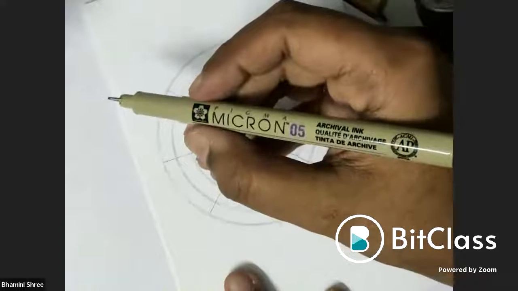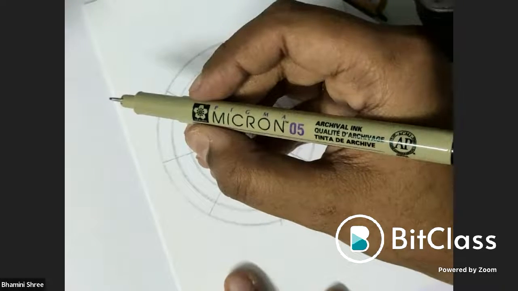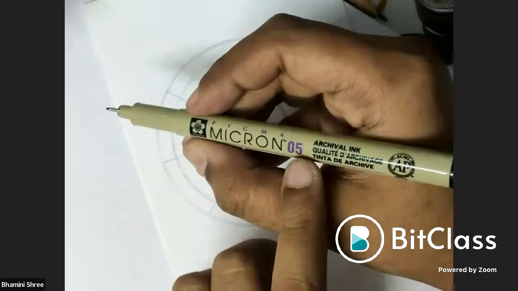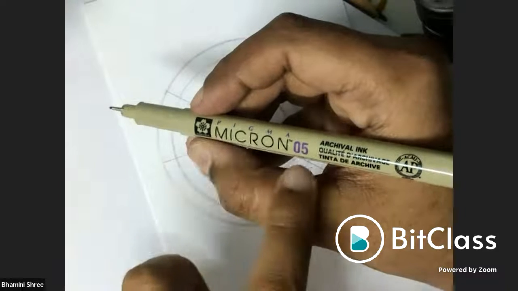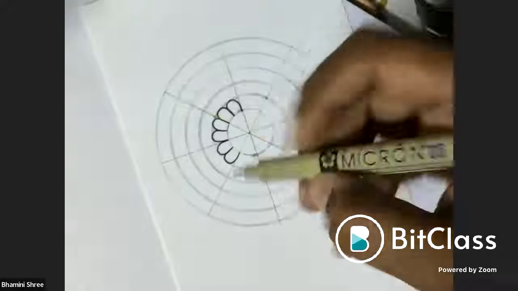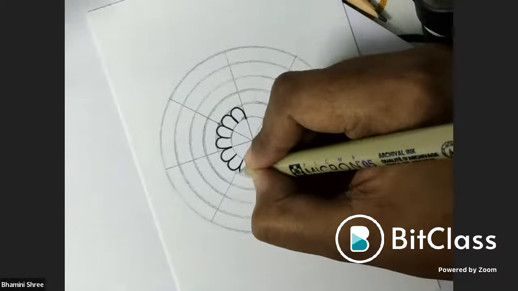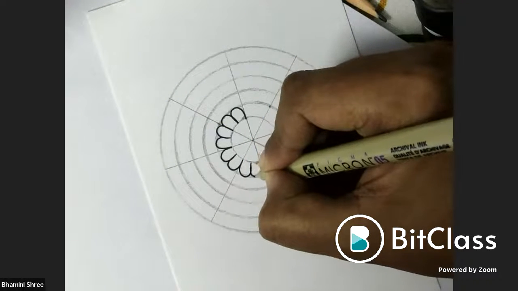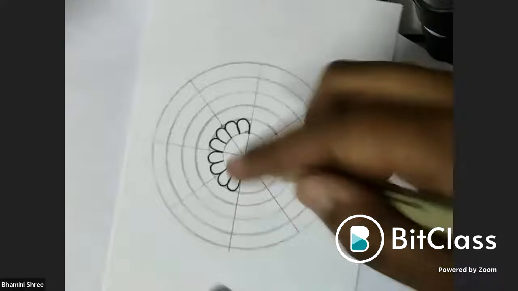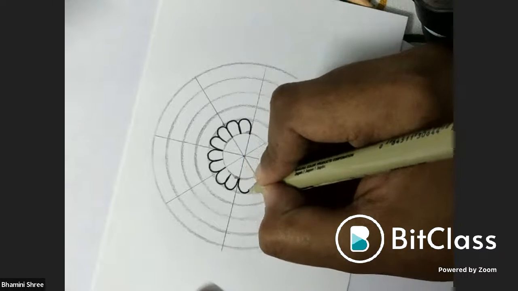I'm using a micron pen. It is a fine liner. The nib size that I'm using is 0.5. Pigma micron, the nib size is 0.5. Basically, any kind of fine liner is good for mandala. These are basically art pens, good for mandala or good for anything where you need intricate work.